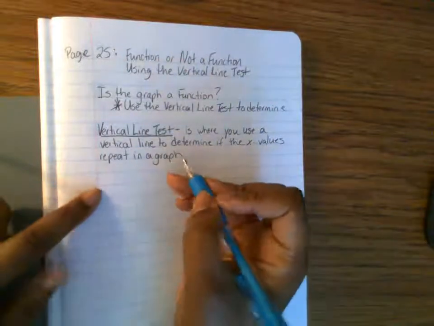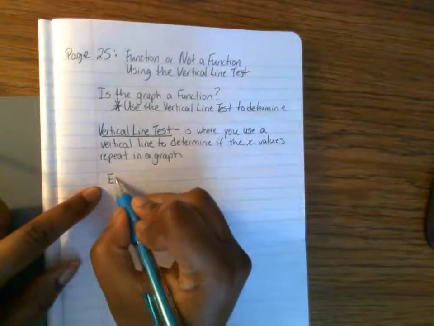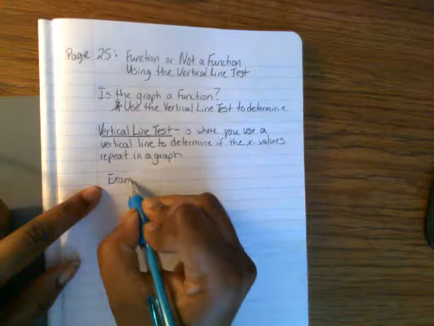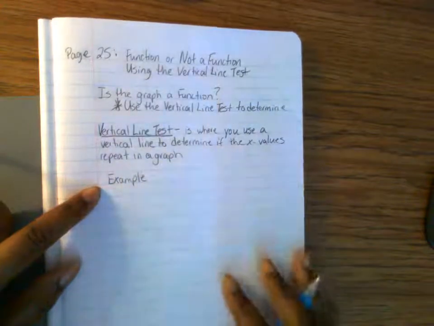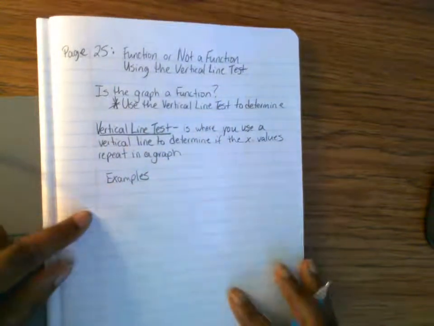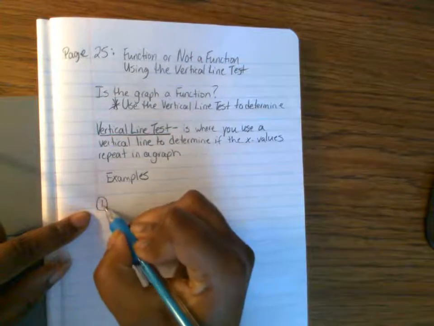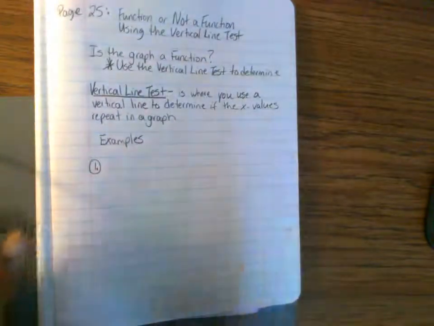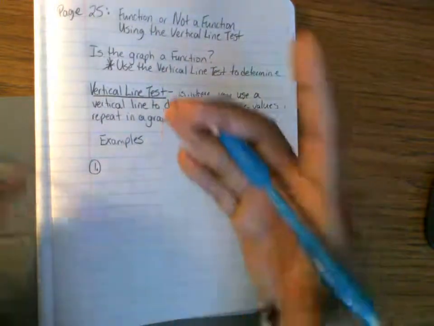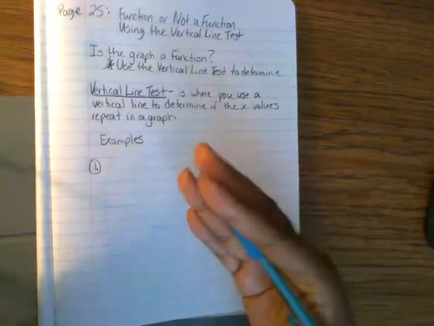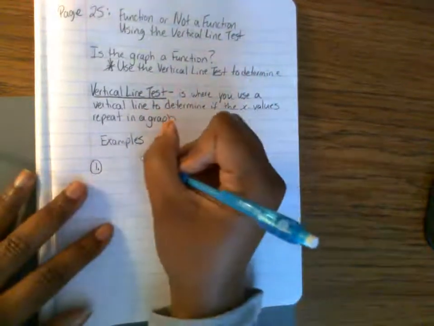Okay, so now we're going to do some examples. In the first example, we want to know if the line in this graph is a function or not a function.